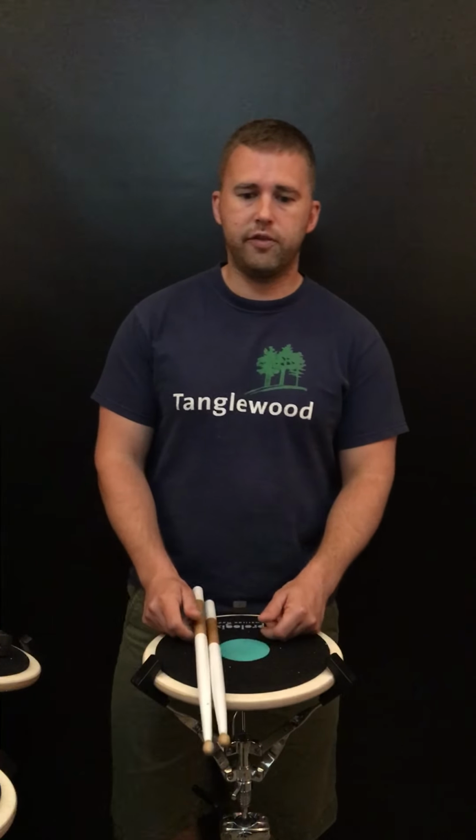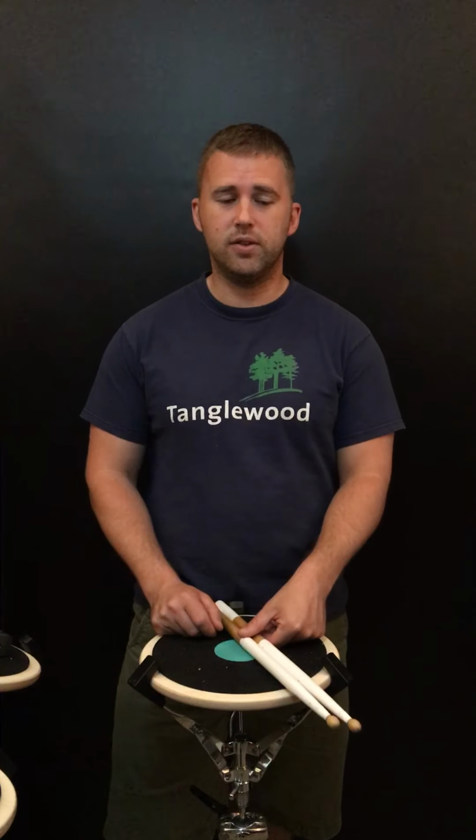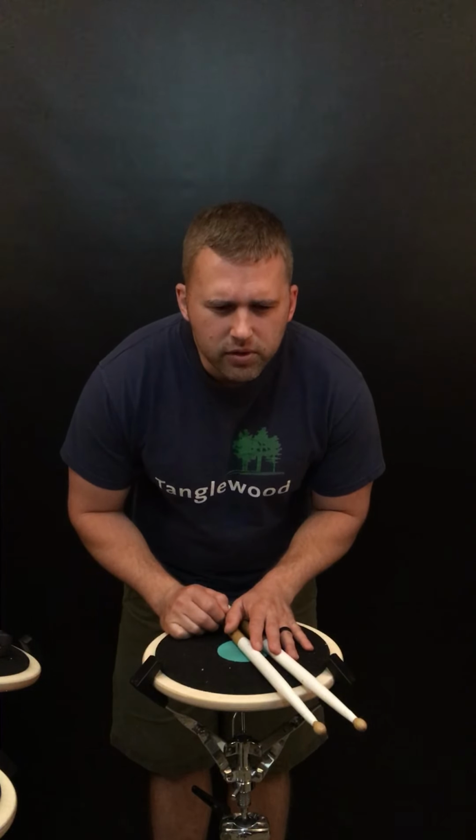So if you have trouble getting that transition from A into B, say you can play A great, you can play B great, but that transition gives you trouble, then just slow it down and work the last measure of A into the first measure of B. Alrighty, so moving right along.